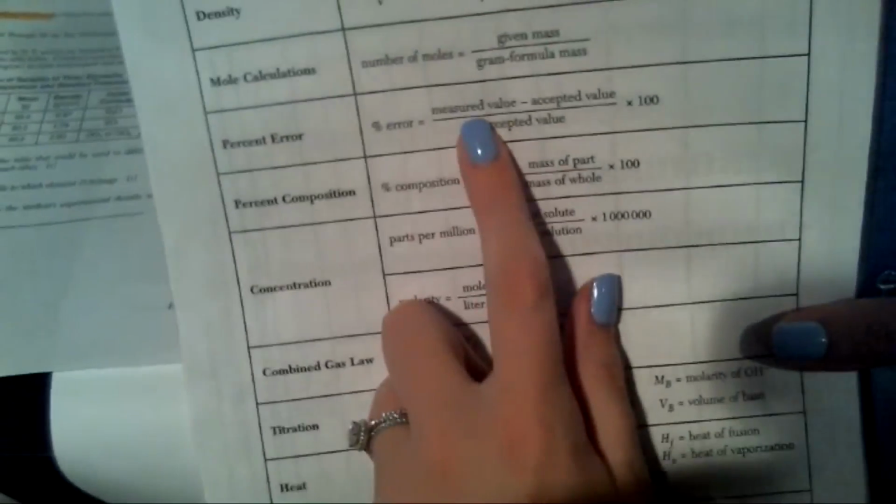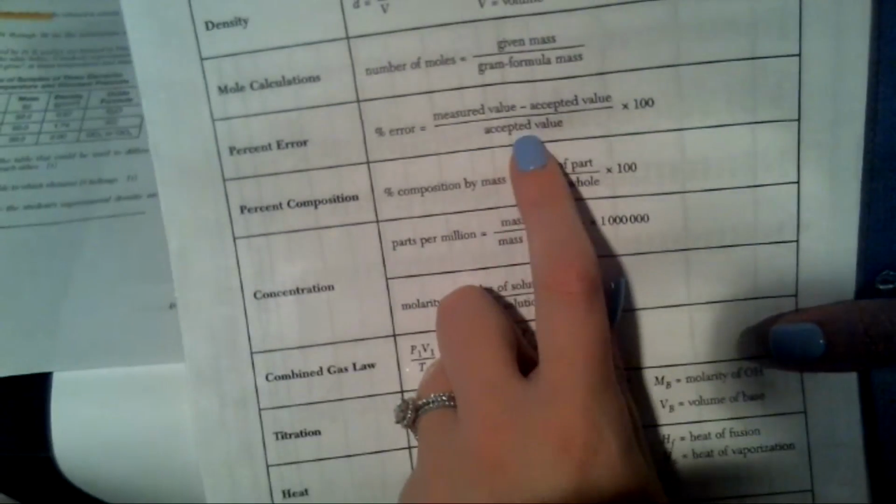Next is 56. Determine the percent error between the student's experimental density and the accepted density of element Q. Sorry, I didn't realize you couldn't see that. So we have to do some math here, which takes us to table T. Anytime you got to do math, you go to the back cover. Percent error is right here.